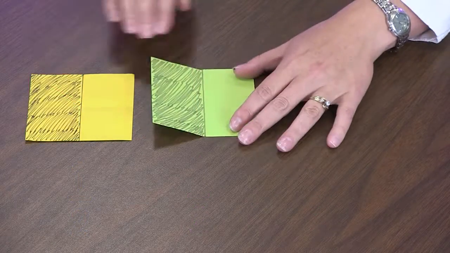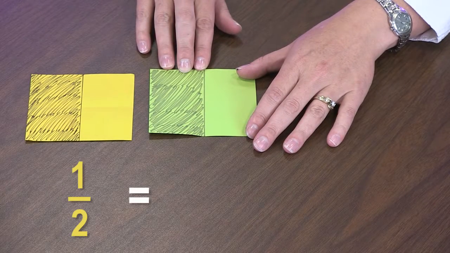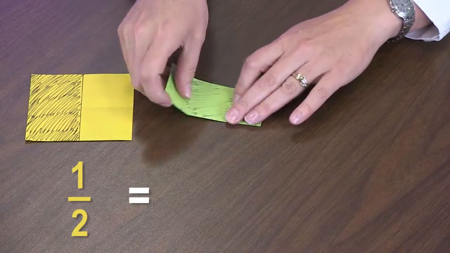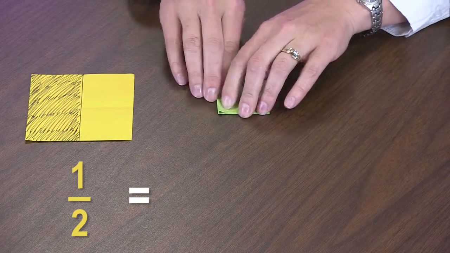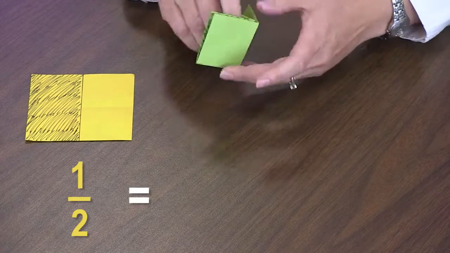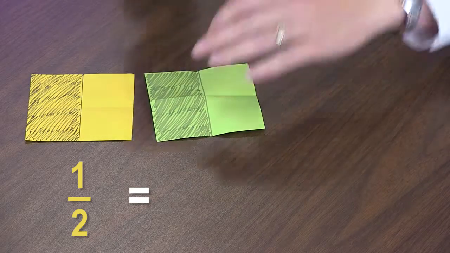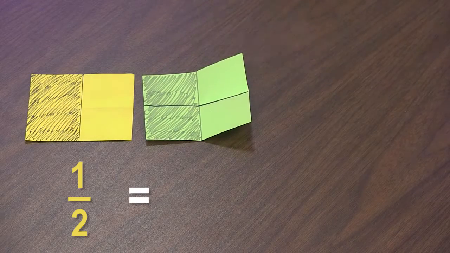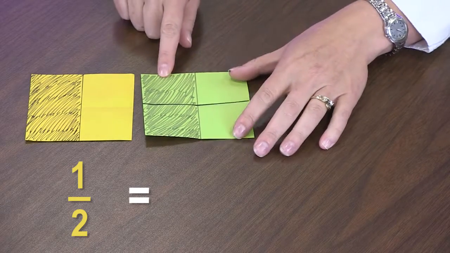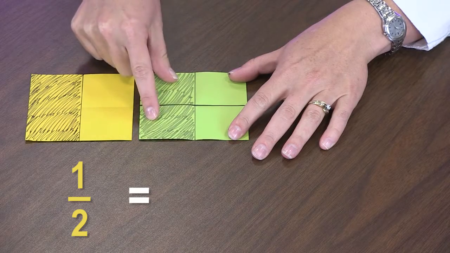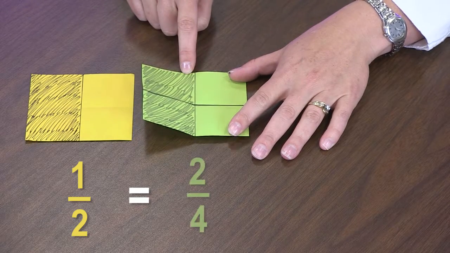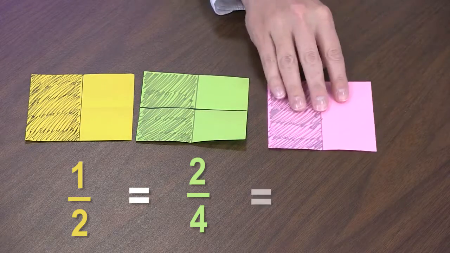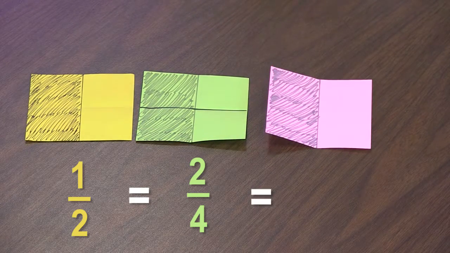Let's take this model for halves and look for a fraction that is equivalent to 1/2. Here I have another paper where half is shaded. What if I folded it into fourths like this? We can now see that the shaded part has stayed the same. What has changed is the number of partitions. It now has two shaded pieces out of 4 pieces total, so I know that 2/4 is the same as 1/2.